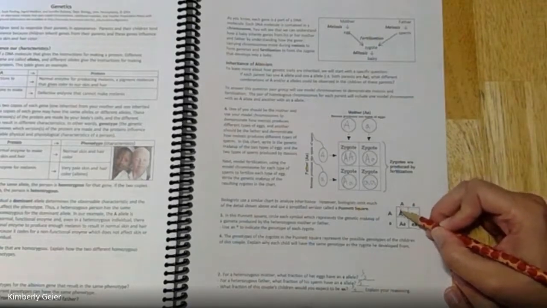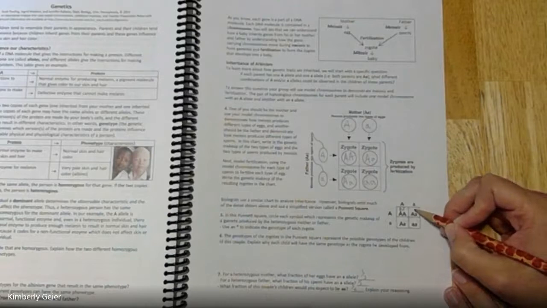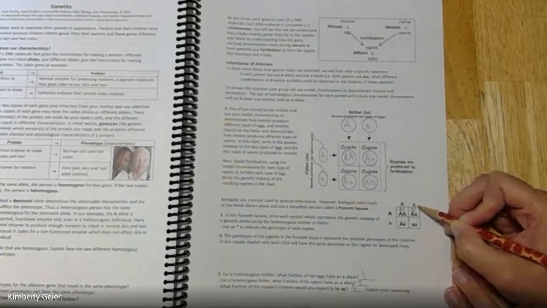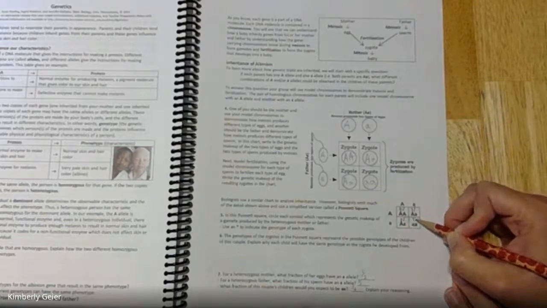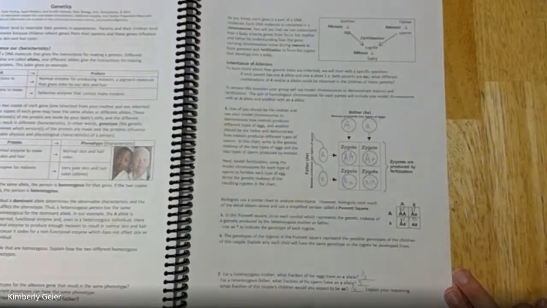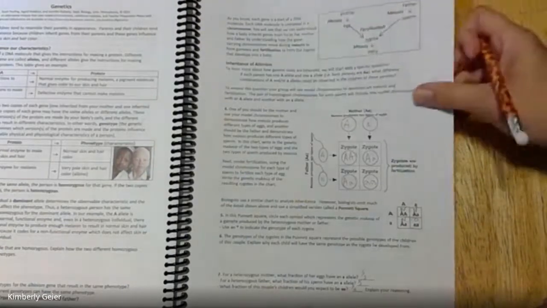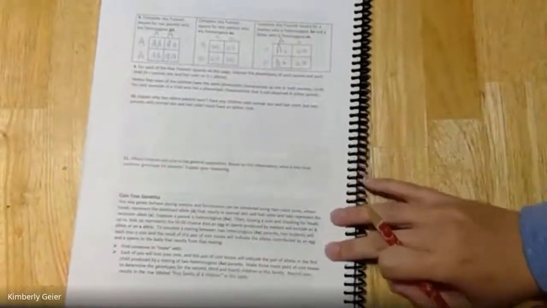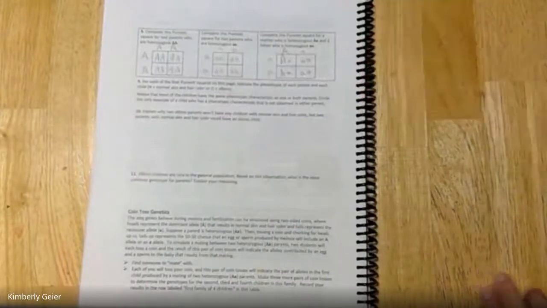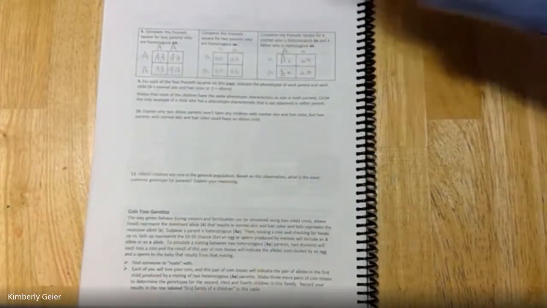So big A is normal. Little a is albino. So we're going to put an O there for 0 melanin or albino. So now you decide what you're going to see here.